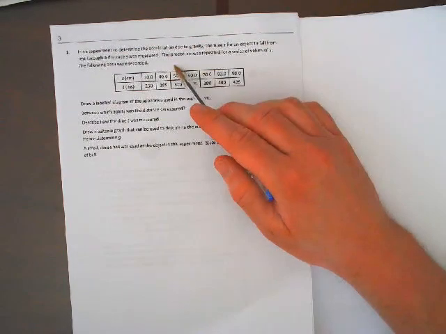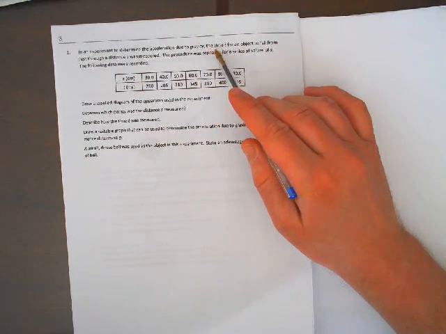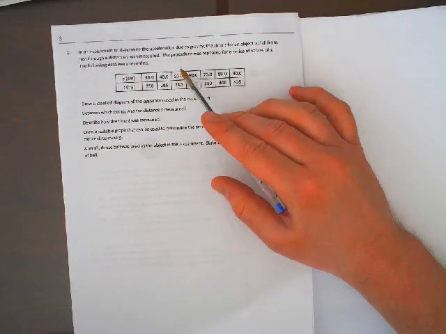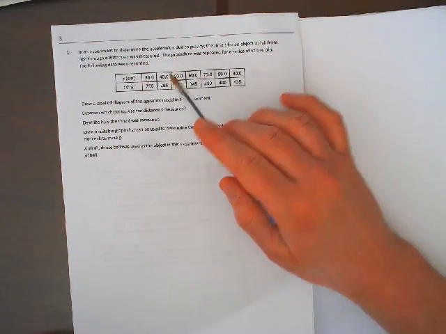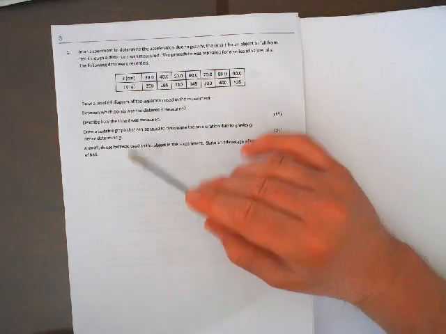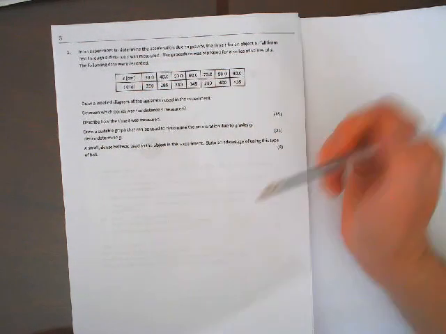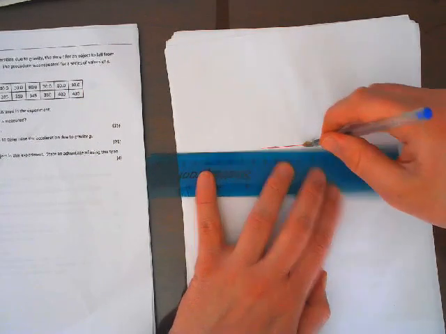In an experiment to measure the acceleration due to gravity, the time t for an object to fall from rest through a distance s was measured. The procedure was repeated for a series of values of s, and the following data was recorded. Draw a labelled diagram of the apparatus used in this experiment. Okay, so this is the one involving the electromagnet and the electronic trapdoor.